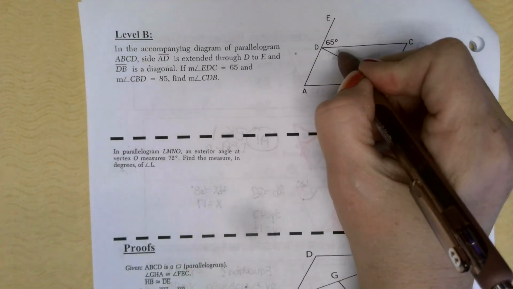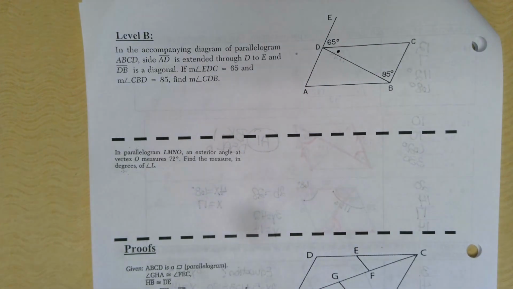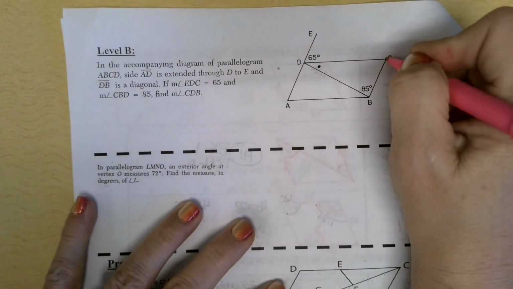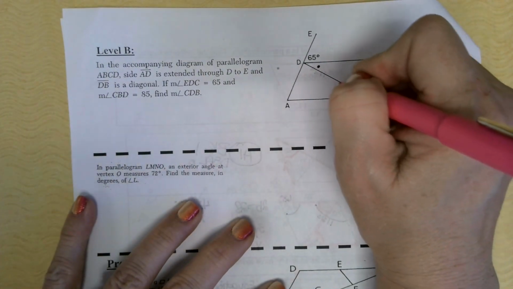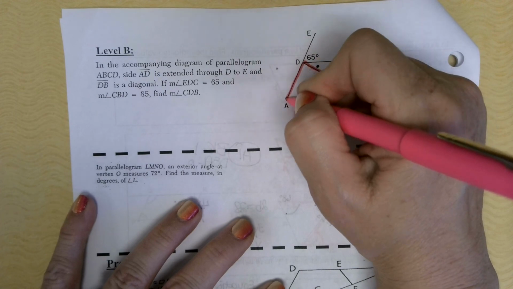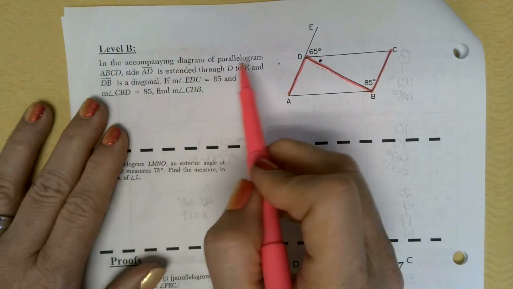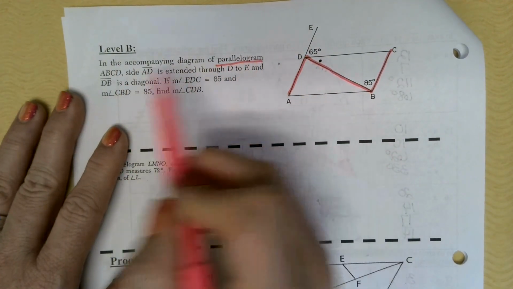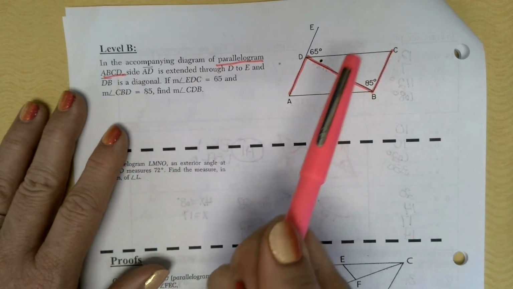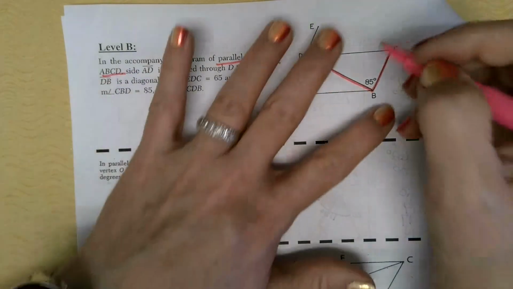So I want to know what this angle is here. It's actually a really easy question, because all I have to do... guys, remember, you have to be told this in order to do this, okay?